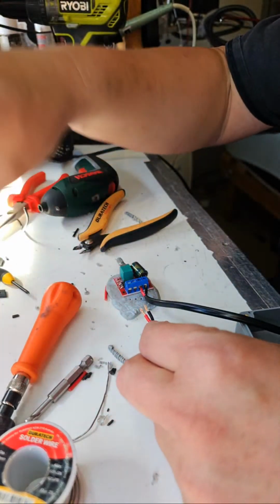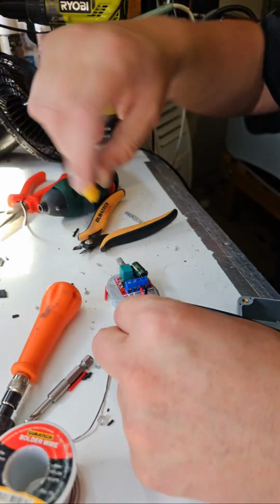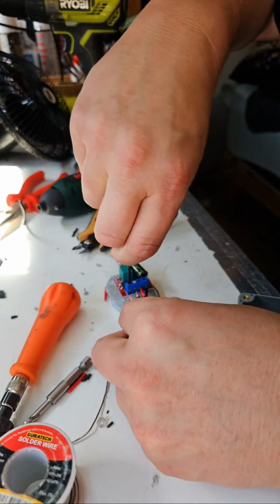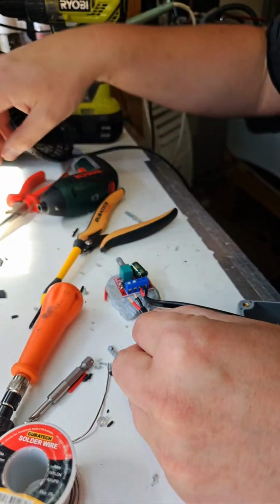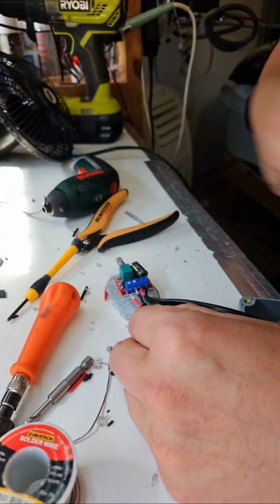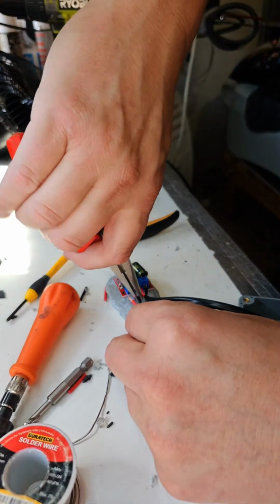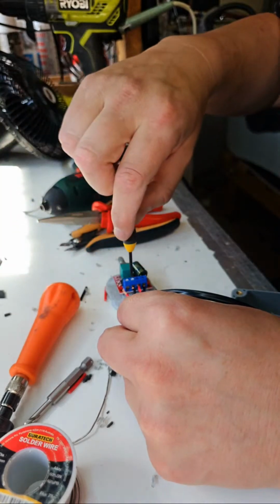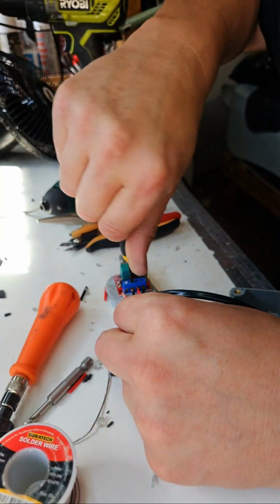Okay, there's my little screwdriver. Okay, this is fairly stiff cable, so as mentioned before, stiff cables can sometimes make it difficult to get things in a hole.